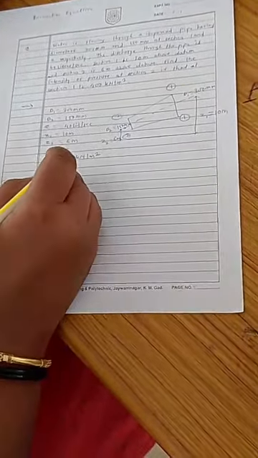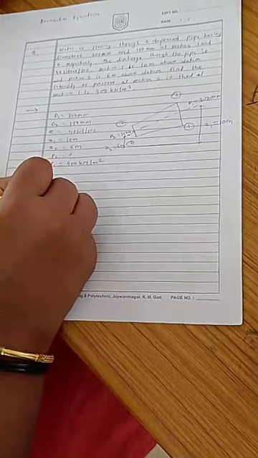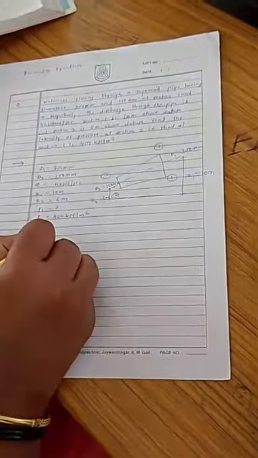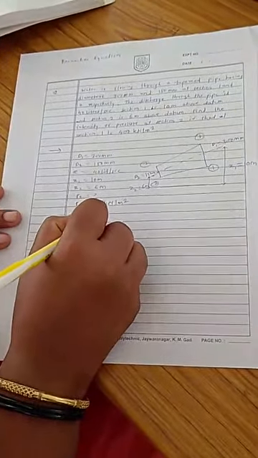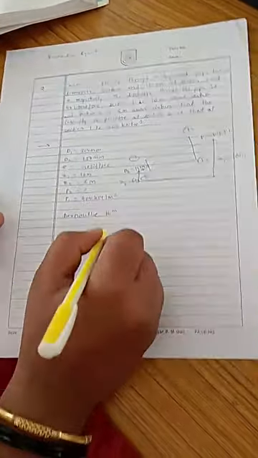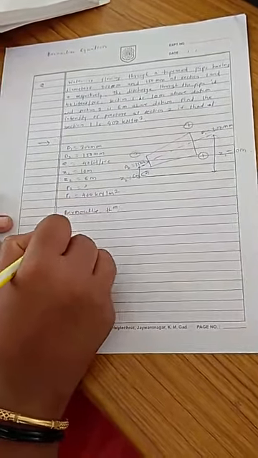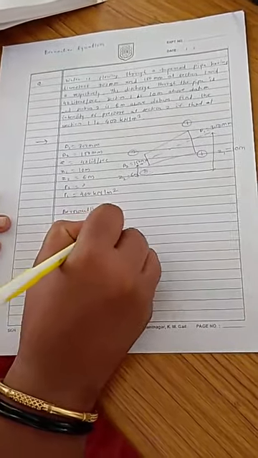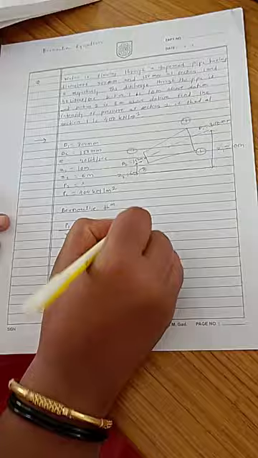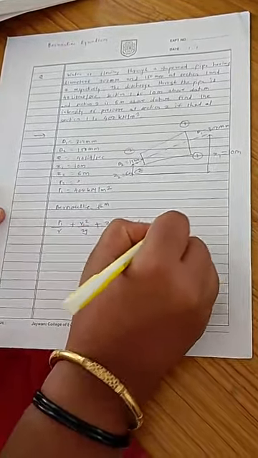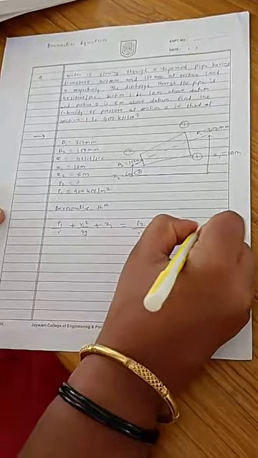So we know the Bernoulli's equation, or Bernoulli's theorem, which I am writing here: P1 upon gamma plus V1 square upon 2G plus Z1 equal to P2 upon gamma plus V2 square upon 2G plus Z2.